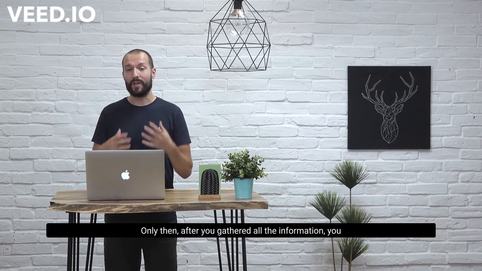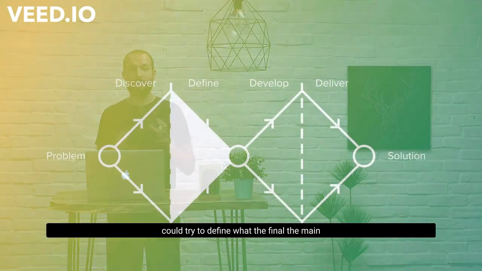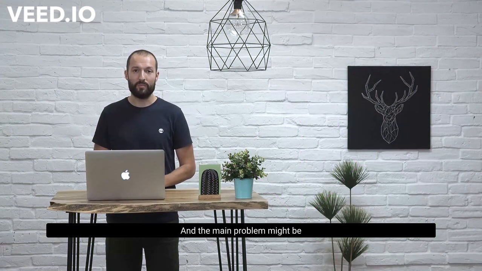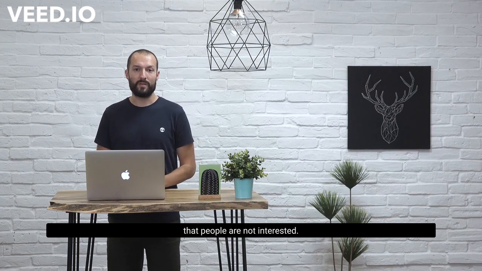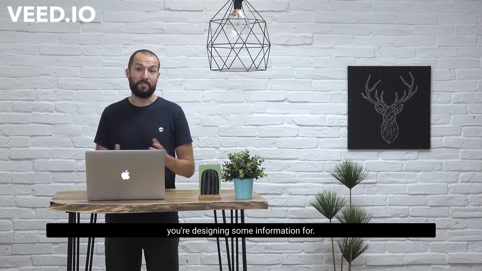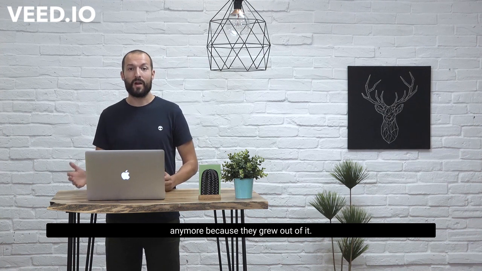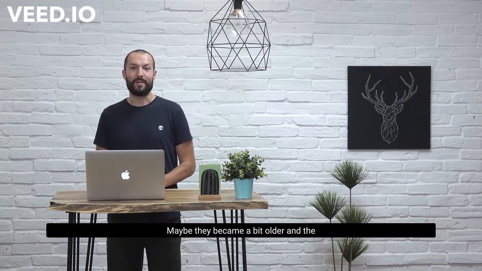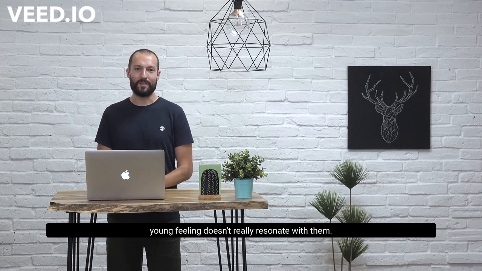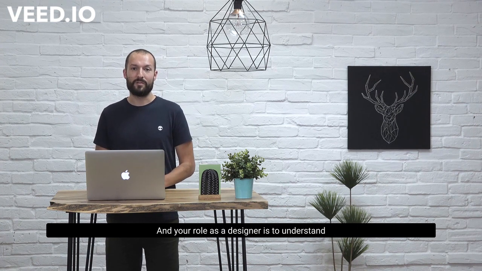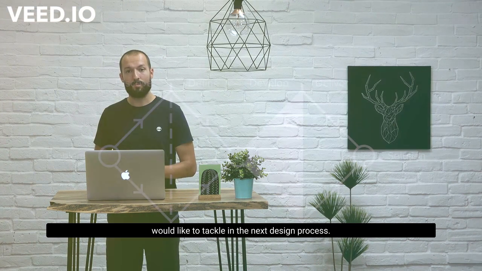Only then, after you've gathered all the information, you can try to define what the main problem that you want to tackle is. And the main problem might be that people are not interested, let's say, in the museum that you're designing some information for. They may not be interested in the brand anymore because they grew out of it. Maybe they became a bit older and the young feeling doesn't really resonate with them. The problems might be very much different from industry to industry and from company to company. And your role as a designer is to understand all of them and define the ones that you would like to tackle in the next design process.